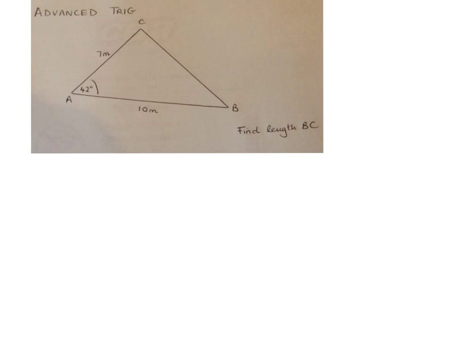Okay, I'm going to show you a couple of advanced trigonometry questions. This first one, if you look carefully at what we've been given, we've got an angle of 42, a side AB, a side AC given, and we've been asked to find the length of BC.